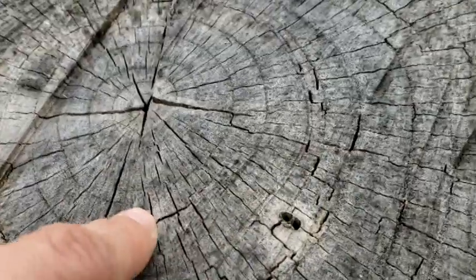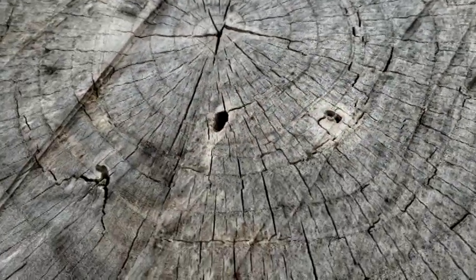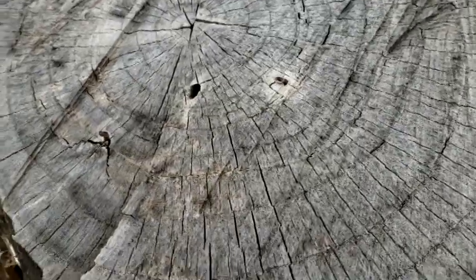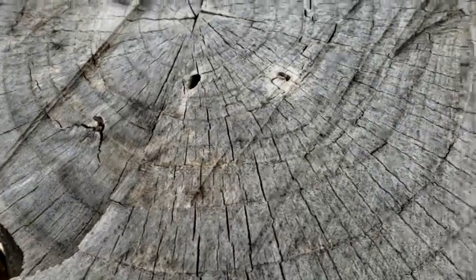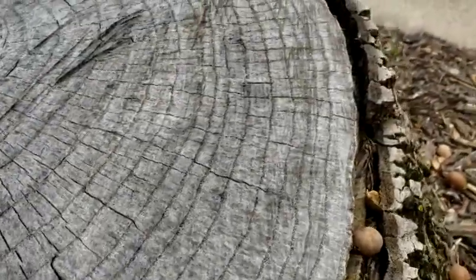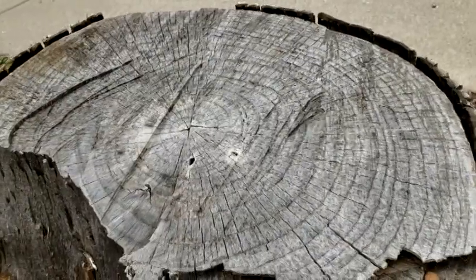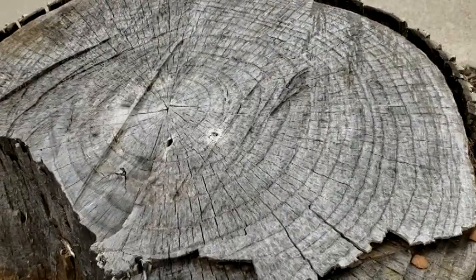Now these holes right here were probably done later in life. There was some kind of borer. Probably not emerald ash borer. It might have even been post-mortem, although it doesn't really look like it. But emerald ash borer typically goes underneath the bark. And I haven't seen signs of emerald ash borer on campus yet, but it is unfortunately all over Missouri.